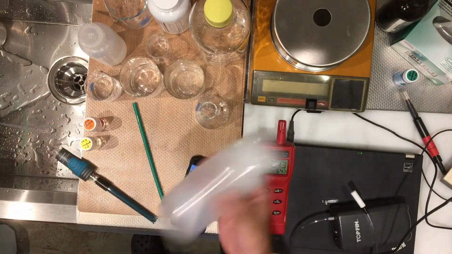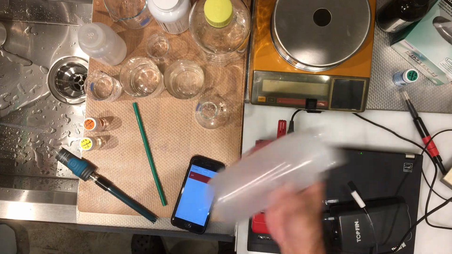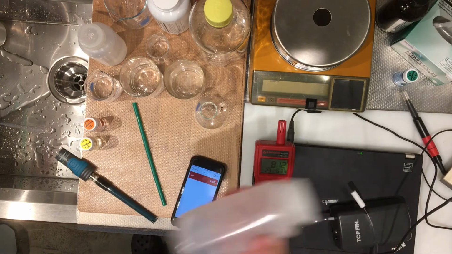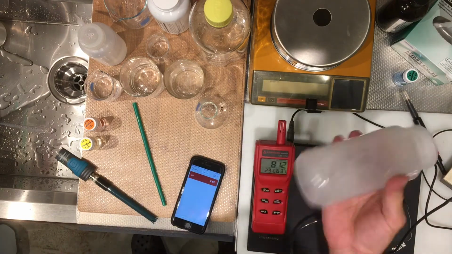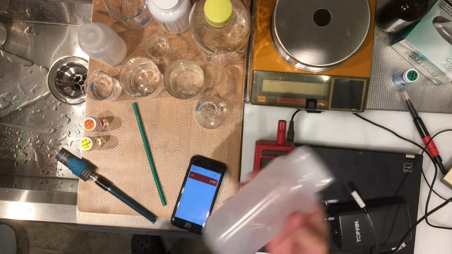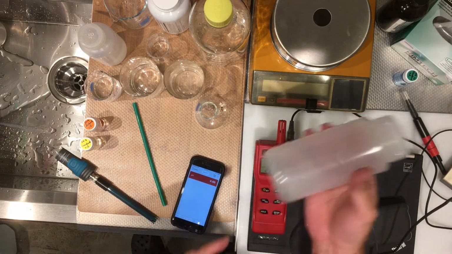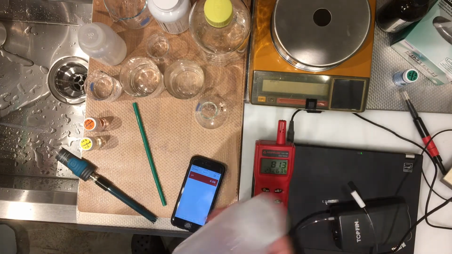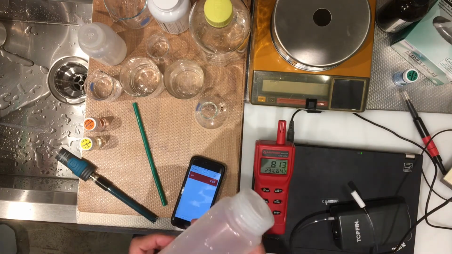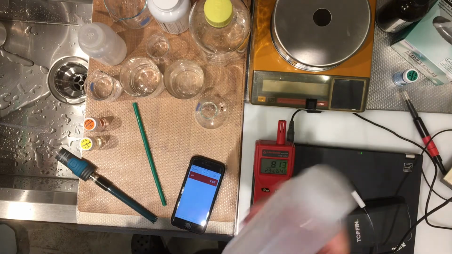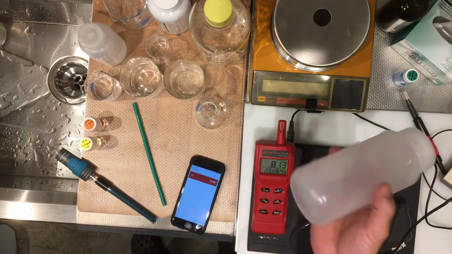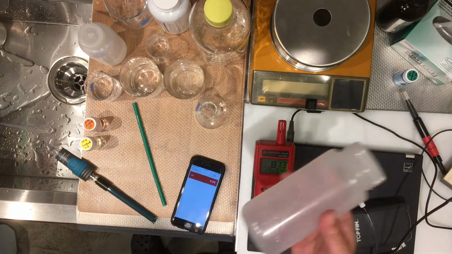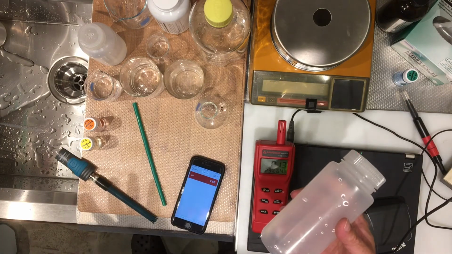So I fill this with my exhale, and now I'm shaking it. The shaking is necessary because it mixes the air with the water, so it gives carbon dioxide a chance to dissolve in the water. And as you know, when carbon dioxide dissolves in water, you form carbonic acid, and carbonic acid makes the water more acidic. So the pH of this water should be lower than the pH of when water was in contact with the air that I showed you earlier.